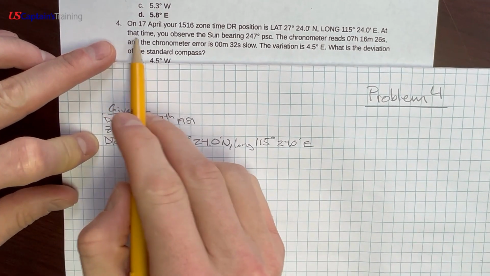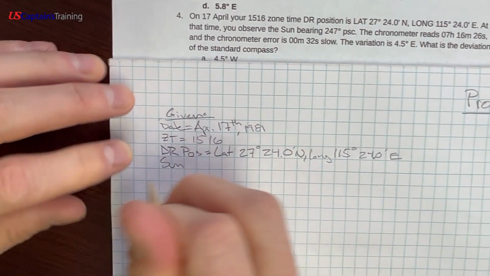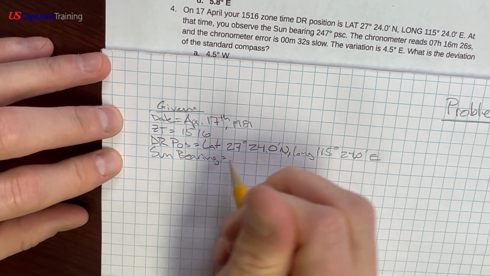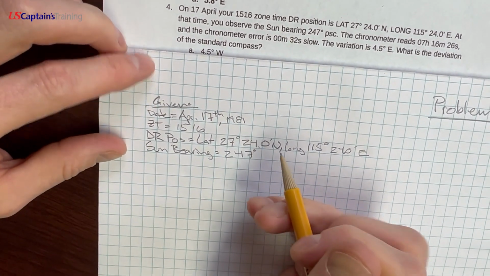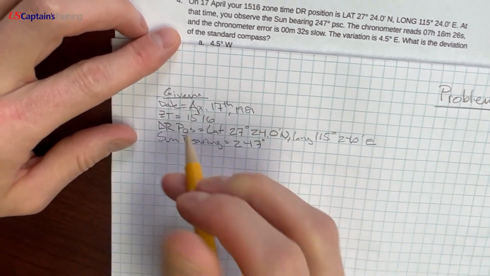And at that time, you observed the sun bearing 247. The sun bearing equals 247 degrees.